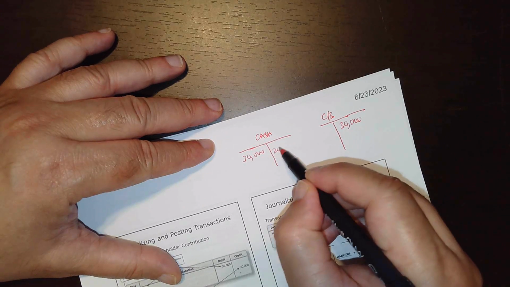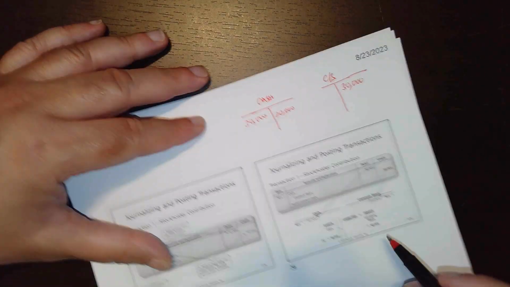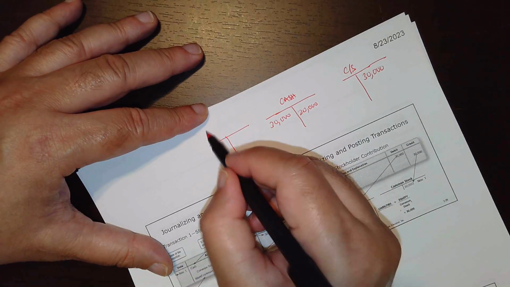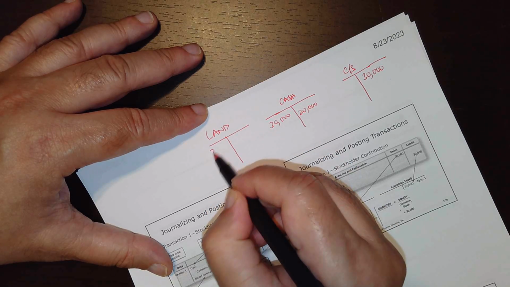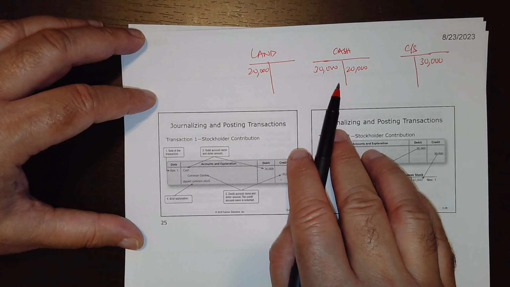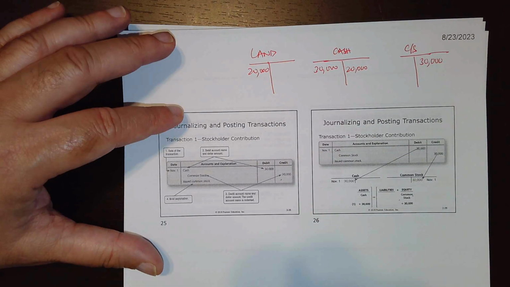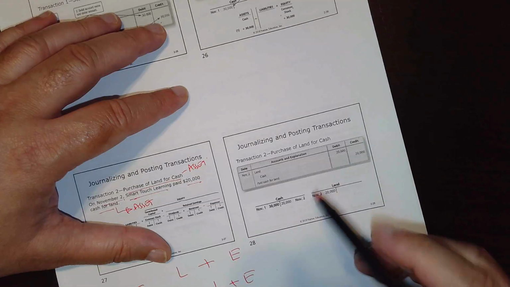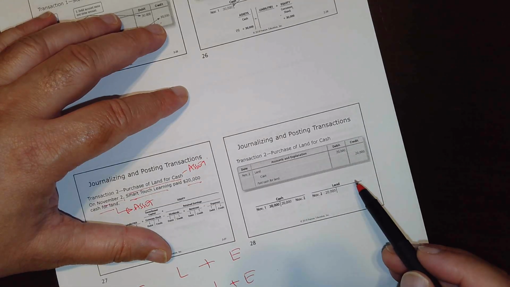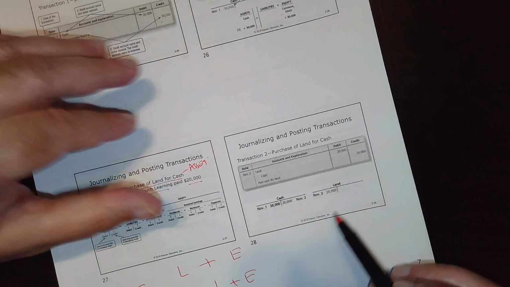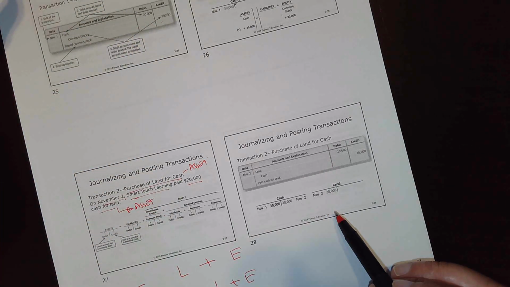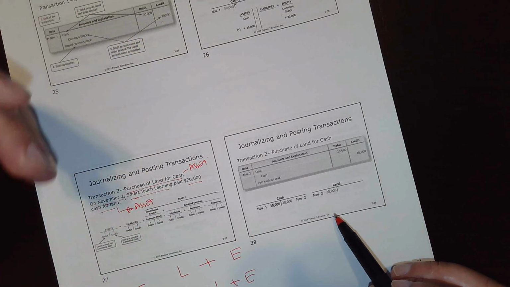So going back, we can put $20,000 as gone and we can create another account, land, for $20,000. So if you see, now you have cash of only $10,000 left in your bank. And here they are showing you how the debits and credits are done. I'm not using debit and credit because we're going to do this similar exercise in chapter 3.